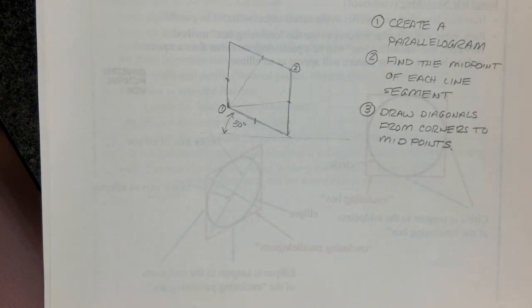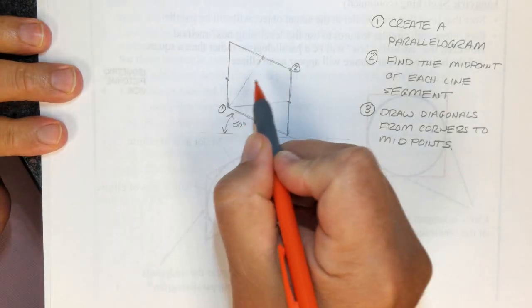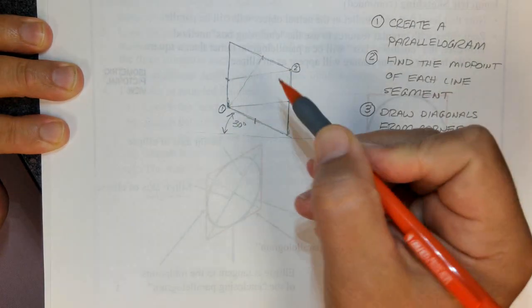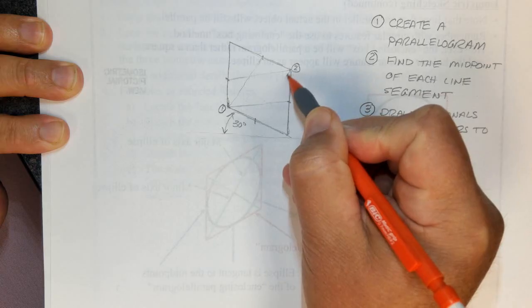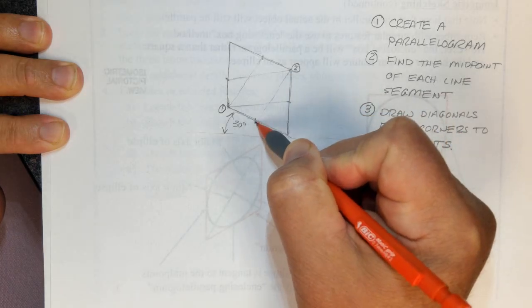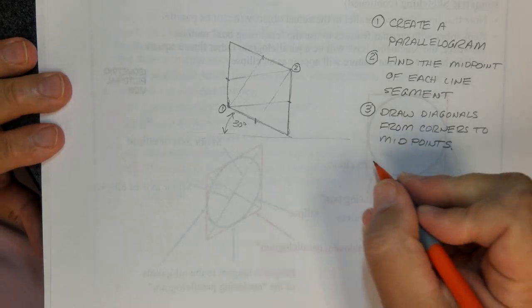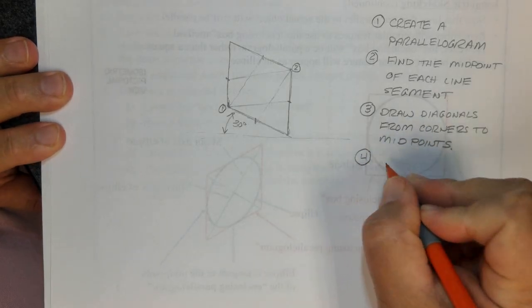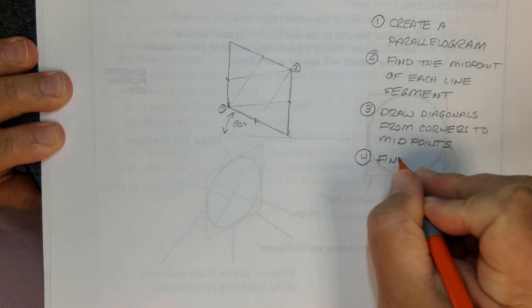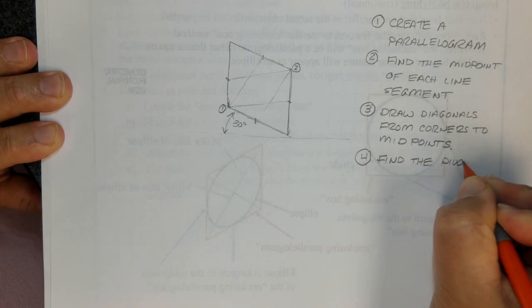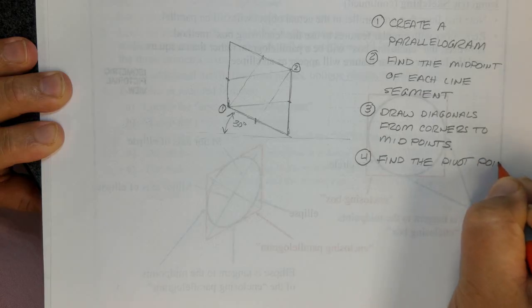Let's see. Okay. Now we're going to take this corner and we're going to do the same thing. Okay, like this. And then like this. Okay? Y'all see that? Okay, so step 4, we're going to find the pivot points, I call them.